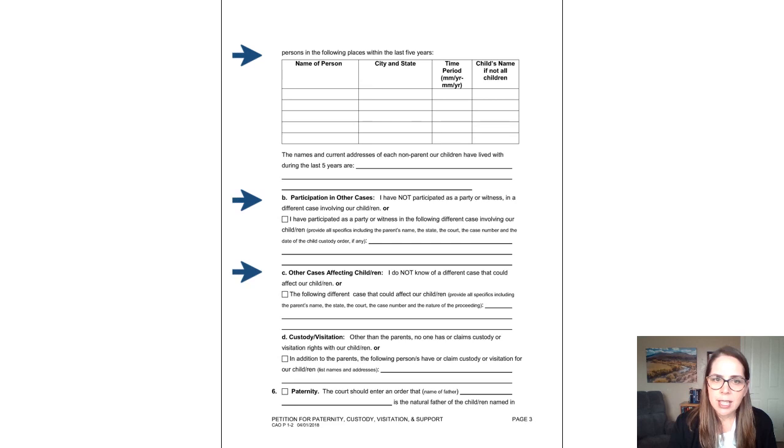In section C of 5, you're going to list any other cases affecting the children. This could be a child support case, a CP case, a guardianship case, anything like that that you feel would be relevant. Go ahead and list it here. Section D is referring to custody and visitation. You're going to want to list if the courts have awarded custody or visitation to any other party. You'll want to put that information here. And then section 6 is listing whether or not you want the courts to, through this petition, order paternity.